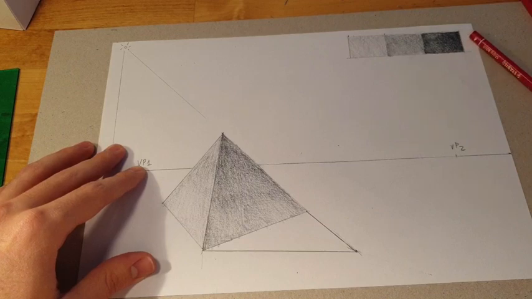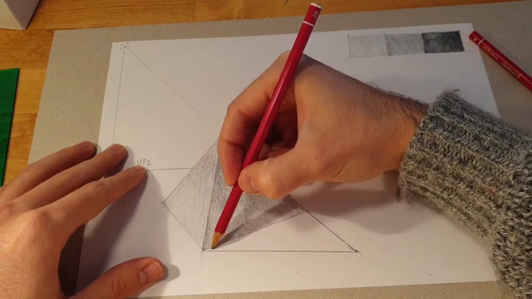And finally, let's add the cast shadow with a darker color.